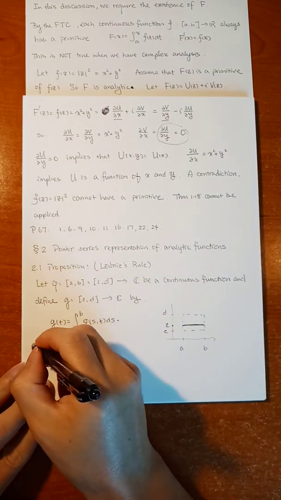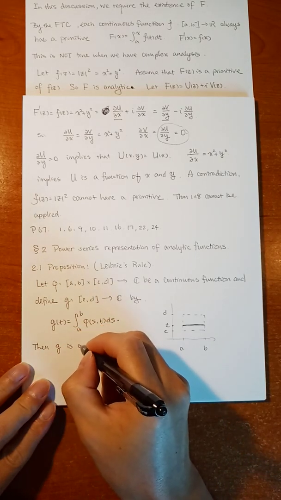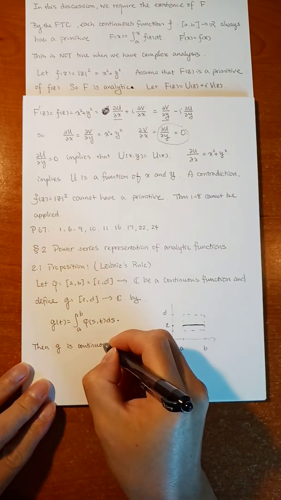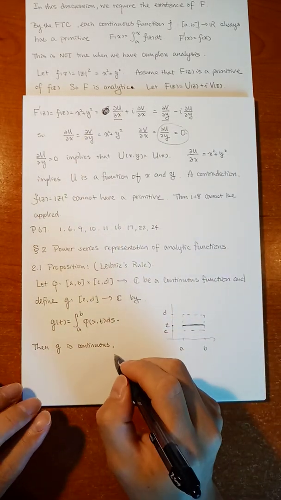Then the conclusion is that G is continuous. So that's our main conclusion.